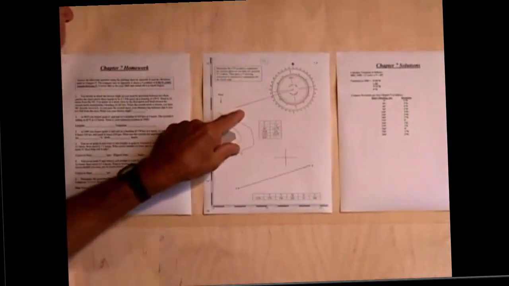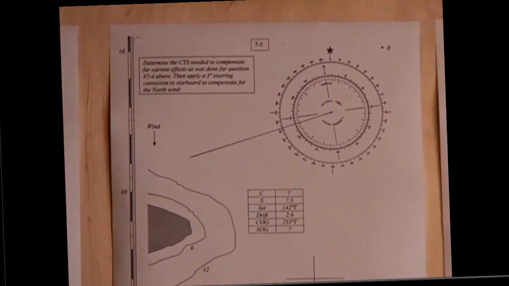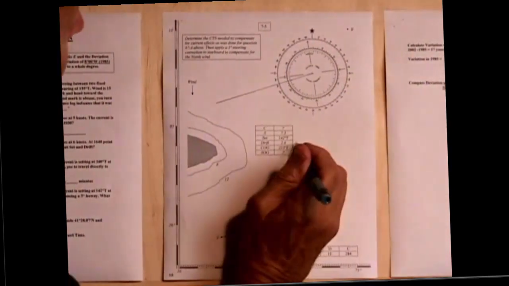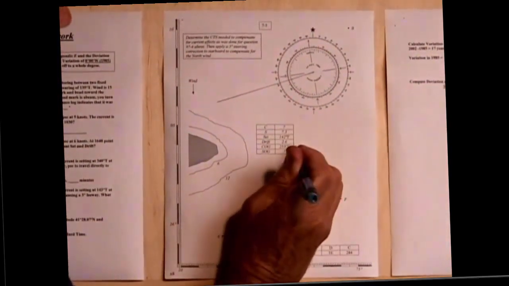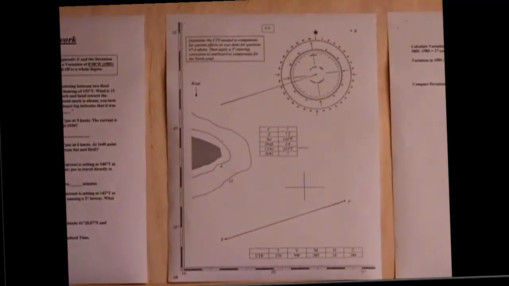Now remember that this line represents course over ground that I want to achieve. Okay, so COG, I read it here and it comes out to be 253 true, in my little table here.